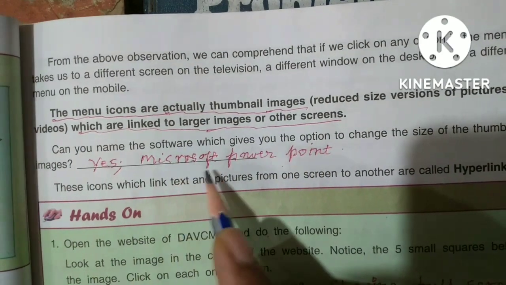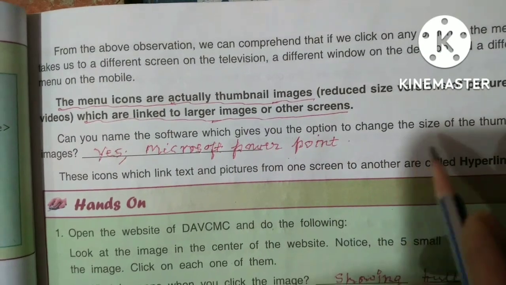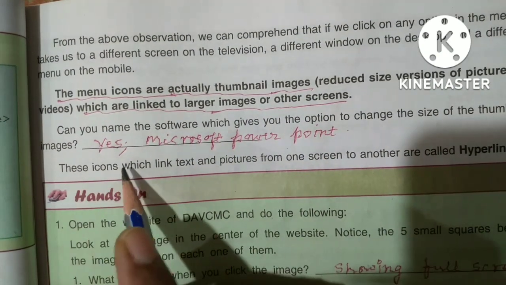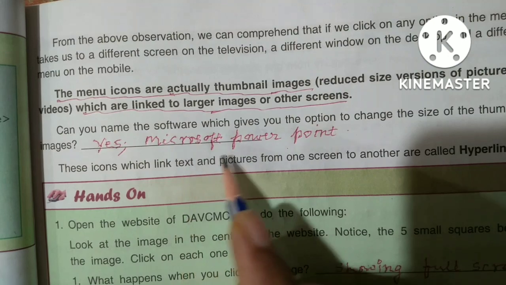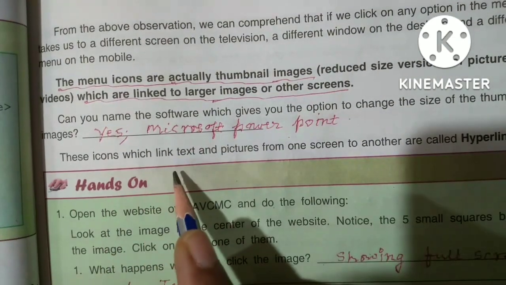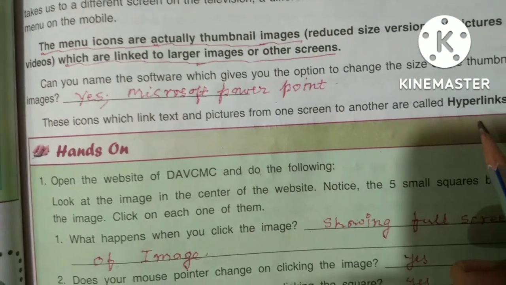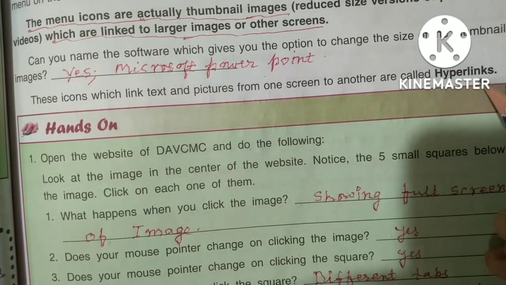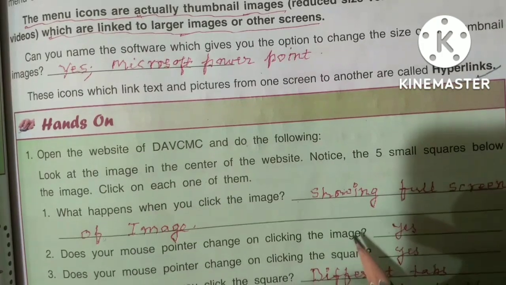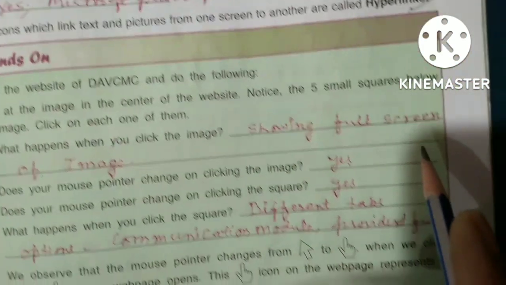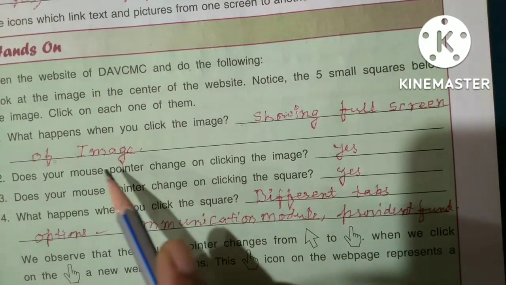Can you name the software which gives you the option to change the size of the thumbnail image? Yes, Microsoft PowerPoint. These icons which link text and pictures from one screen to another are called hyperlinks. You should write this. Showing full screen of image.